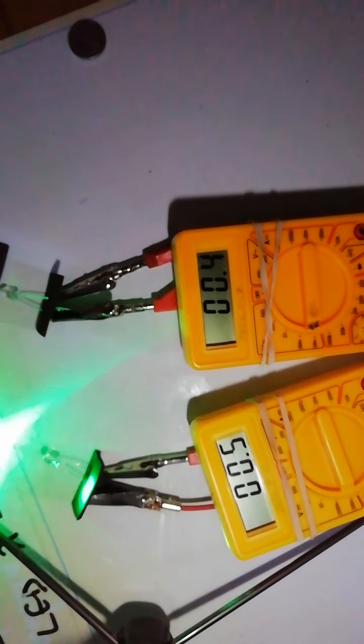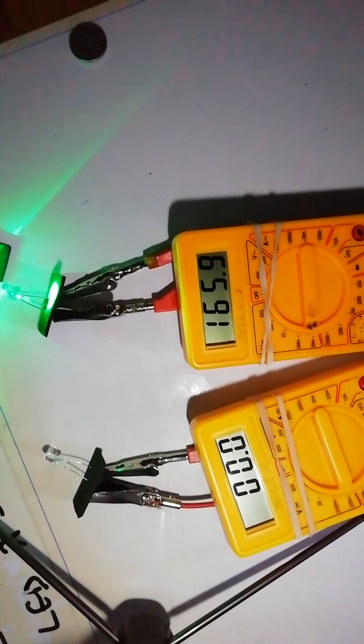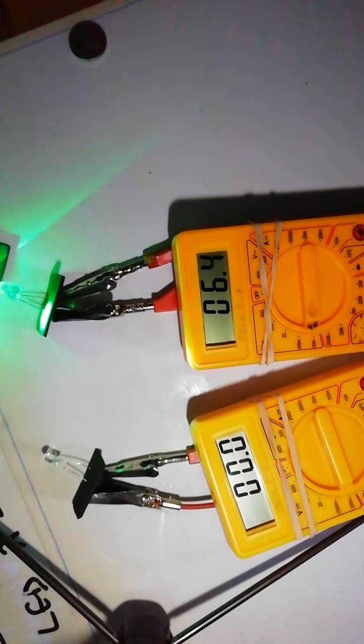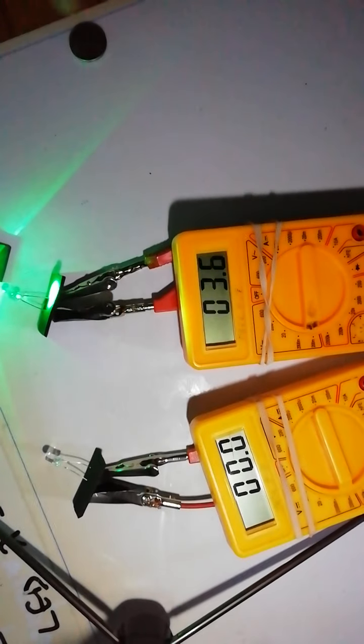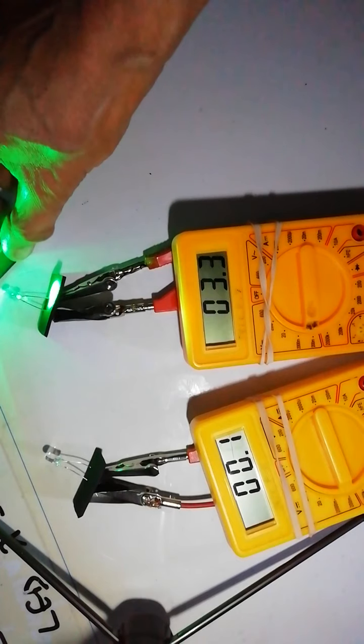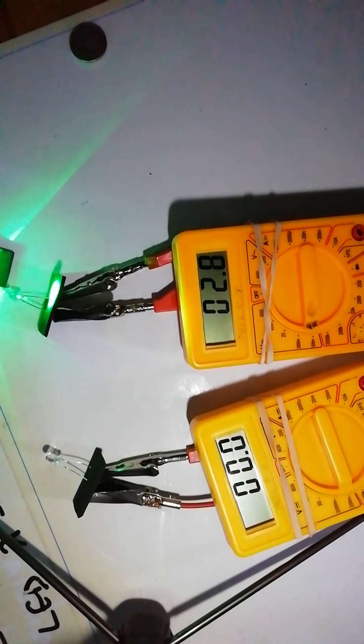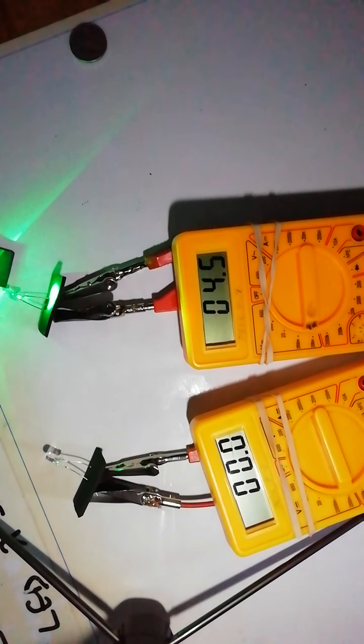How about with my red light? Here we're getting a reading. It's a little bit tricky, I'll point that more effectively. Of about 2.8, 2.9, 3 millivolts with my green light shining on my red LED.